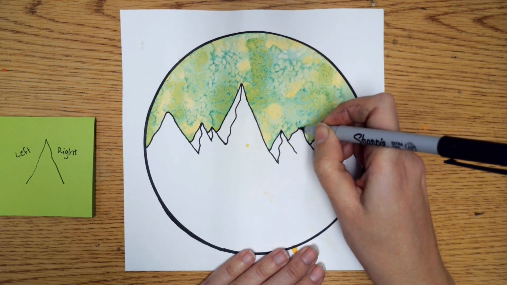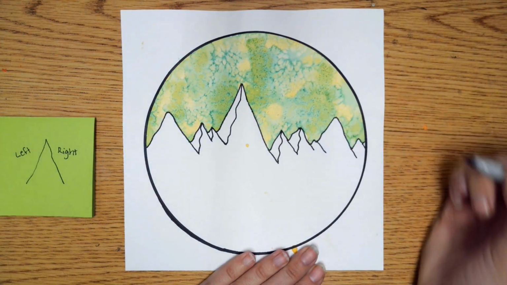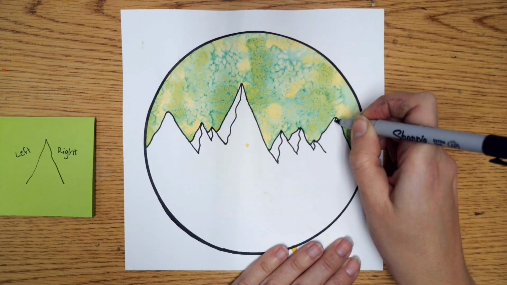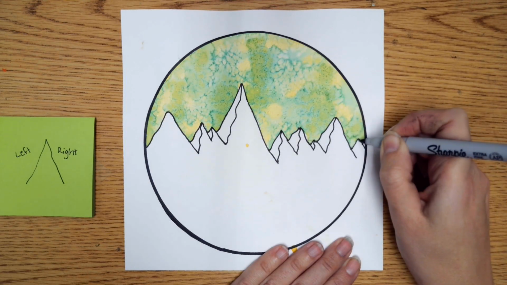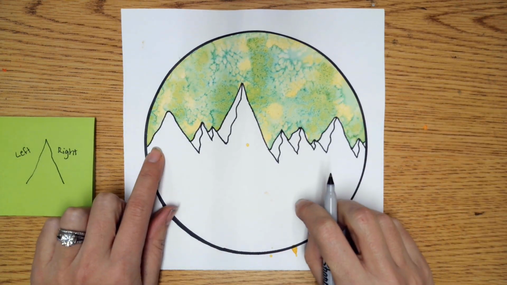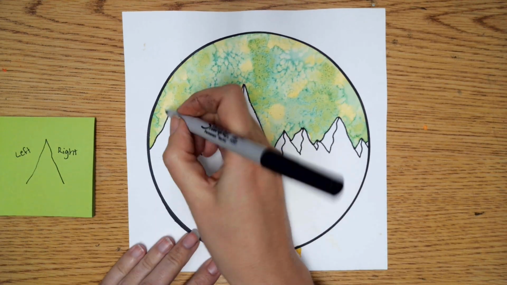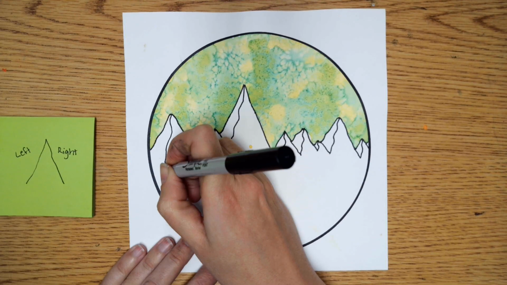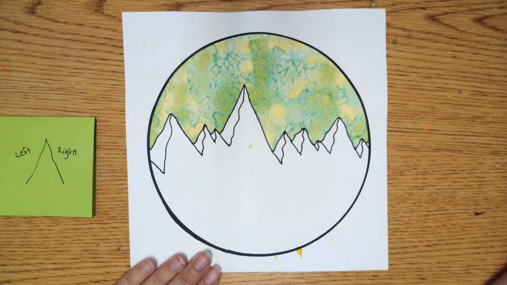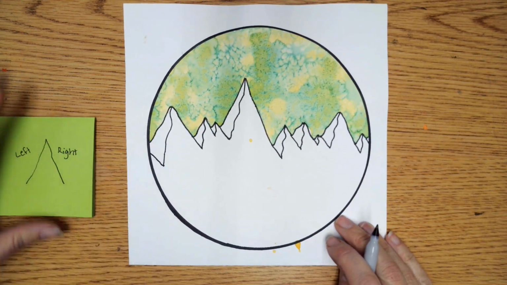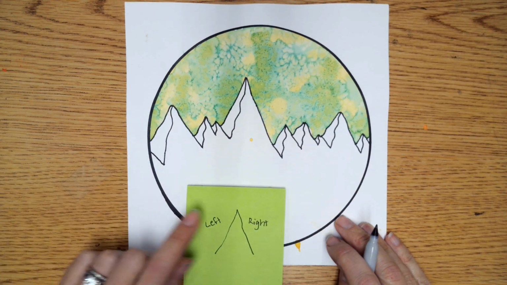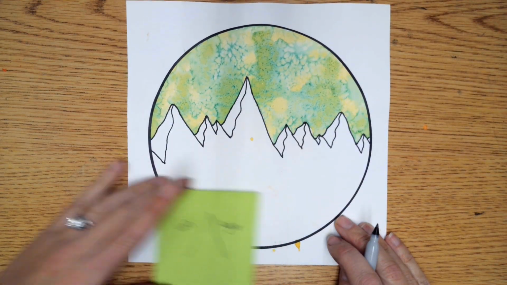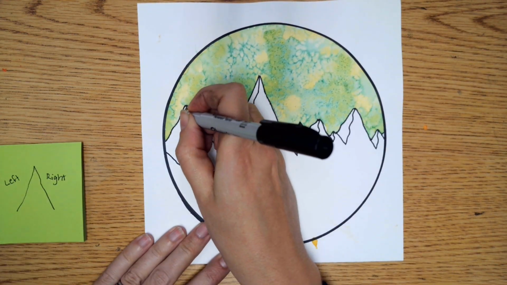So I'm going to start at the top of the mountain and connect to my extended line. And I'm doing that on all of my mountains. Now this one's a little tricky because I have nothing to connect it to. I'm going to make my wiggly line down, and I'm going to imagine there's another line there like that. Okay, so now I have a shadow or a space I've created on the left side of all of my mountains like this.